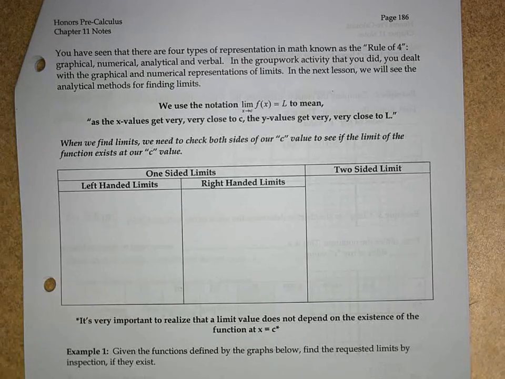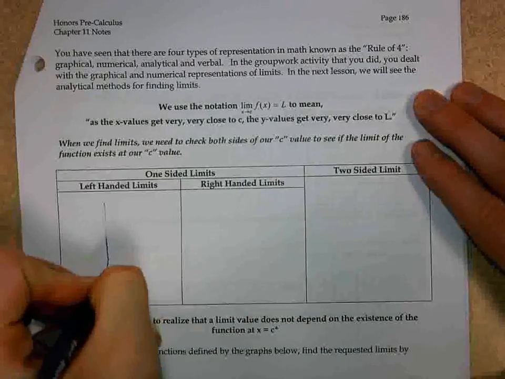So when we do this, we're going to look at limits from a couple of perspectives. The first is what happens on the left-hand side of c. The second is what happens on the right-hand side of c. And then the final thing is, do the two things meet up? Do the two concepts meet up, the left and the right-hand side? So let's start with the left-hand limit.